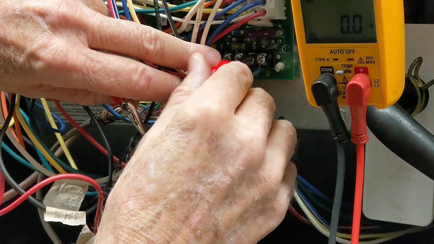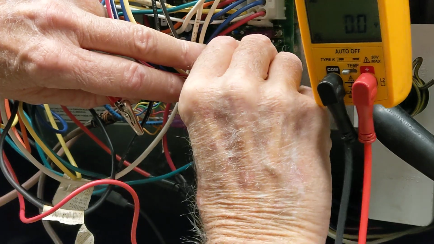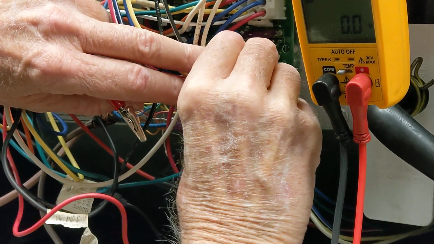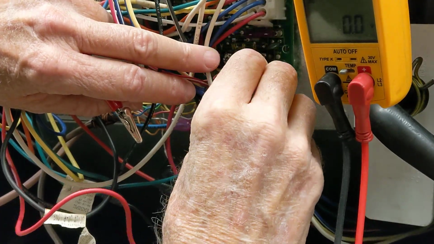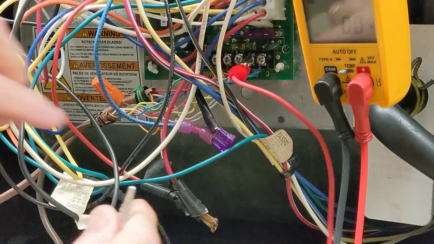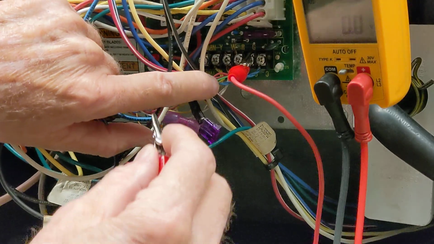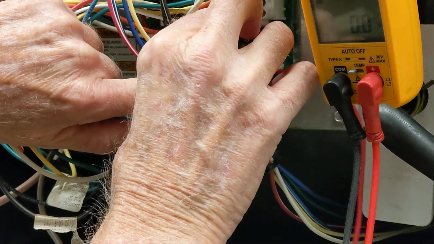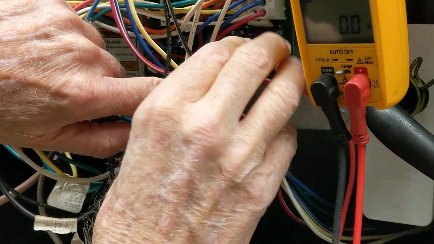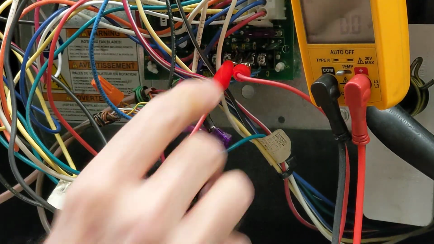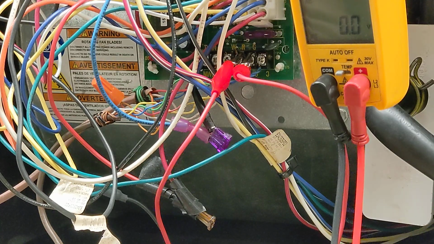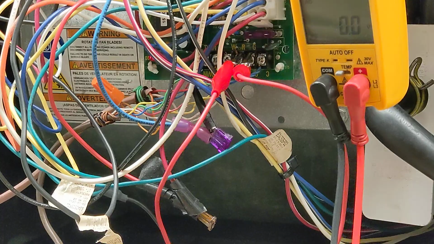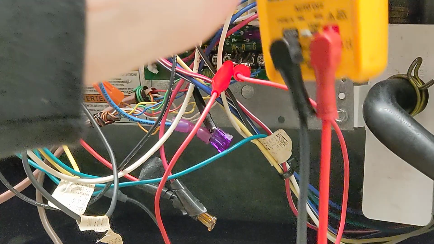Back on G again. Maybe that won't touch the C. You can't touch the C with the hot wire, you're screwed. So here I'm going to jump it over to R, which would be the hot wire. I heard a click, click on the relay. You can hear the fan running at its circulator speed. So the fan is running.